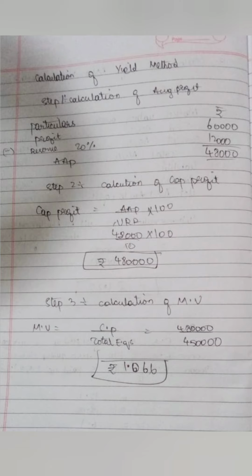Step 3 is to calculate the MV, that is the capital profit divided by total equity share. 4,80,000 divided by 4,50,000, we get 1 rupee as the value. Sorry, the intrinsic value we have calculated, so the value is 1.066. So that is it. We'll move on to the next.